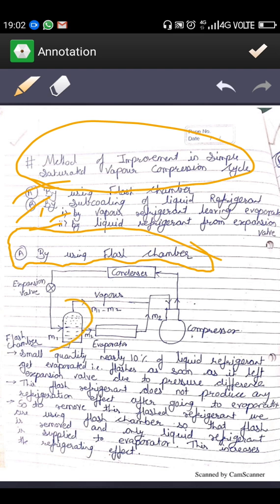I already told you many times, when the liquid refrigerant passes from the condenser and moves out of the expansion valve, a maximum of 10% of this liquid refrigerant gets flashed, and this flash vapor, when it moves to the evaporator, does not absorb heat, as it has already had its phase change, it is vapor.